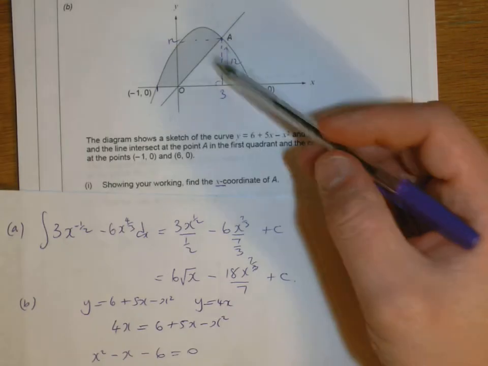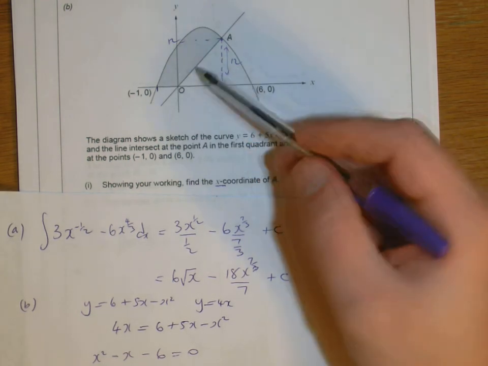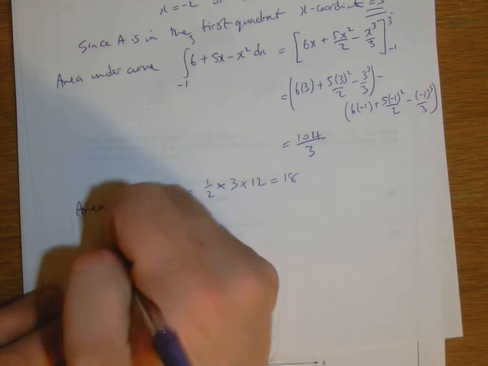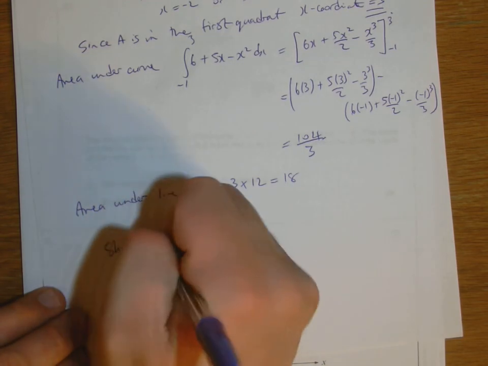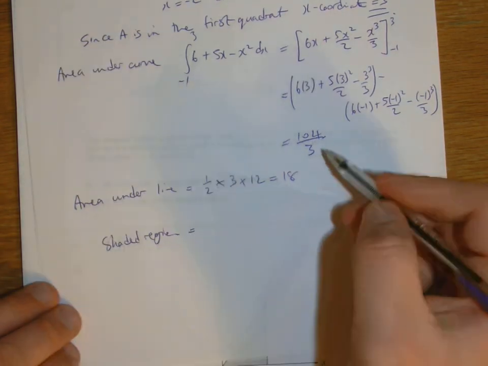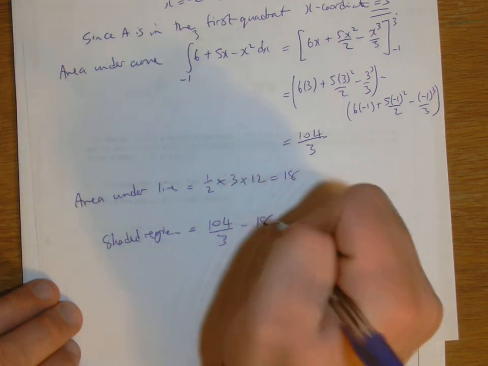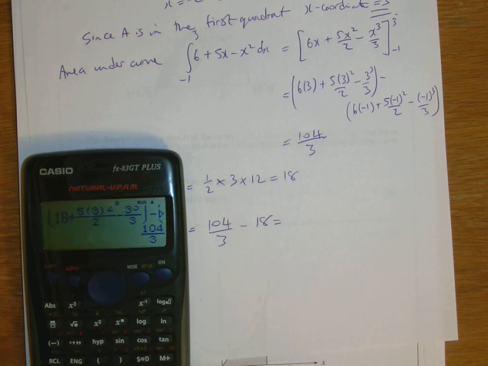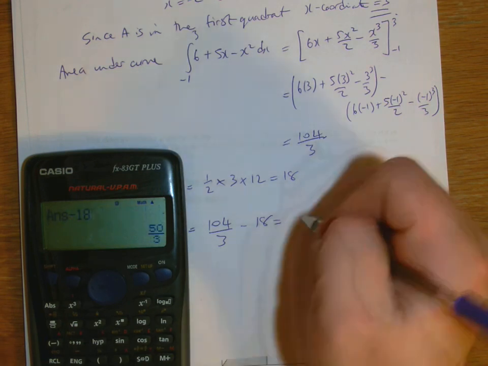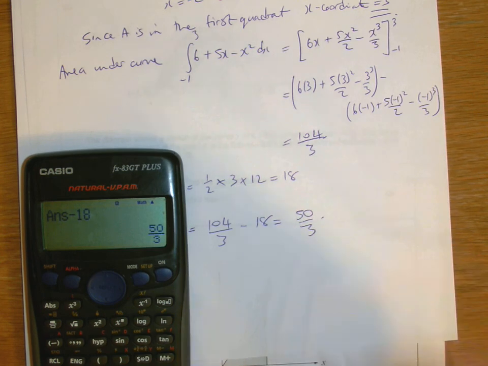If you work that out, you get 18. So to get the shaded area, you just take the 18 away from the area under the curve. The shaded region will equal the 104 over 3, take away the 18, and we can get our answer. The answer that was there previously, take away 18, is 50 over 3.